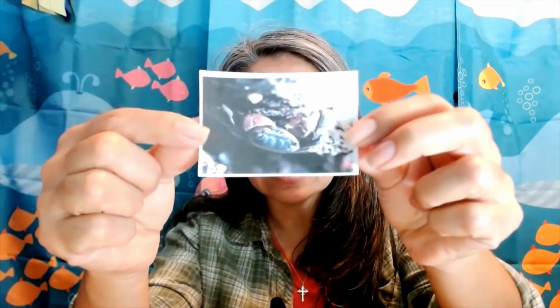This one's kind of brown. There is one that's a little more on the red side.